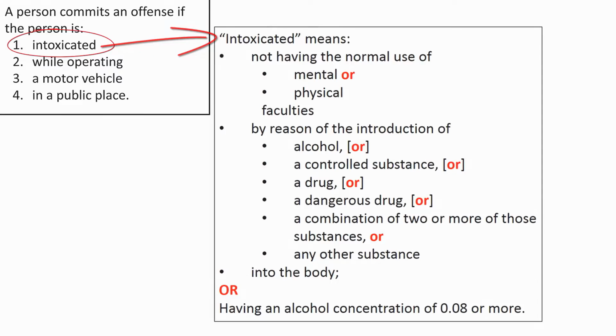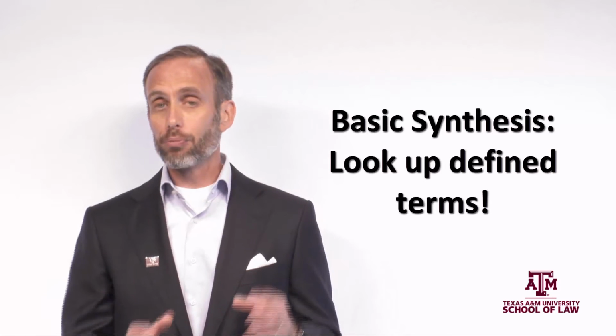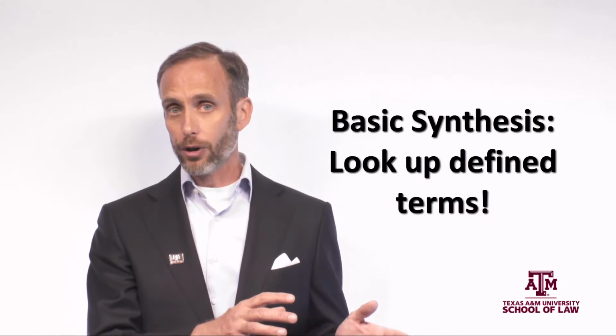Okay. What does drug mean? Why is drug listed and then dangerous drug is also listed? Well, those terms are going to be defined someplace, probably elsewhere in the Penal Code. We're not going to bother to look those up. Instead, we're going to look at a couple of other terms within this definition of intoxicated.